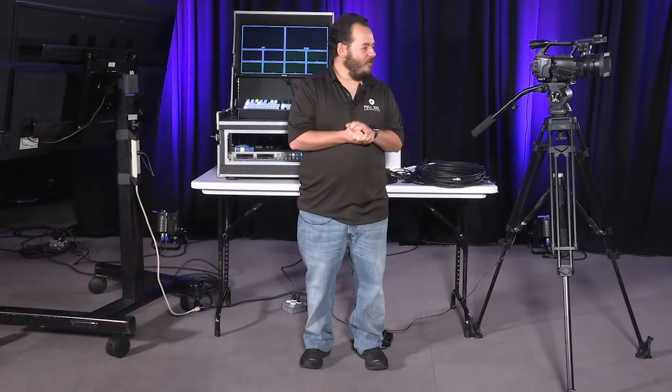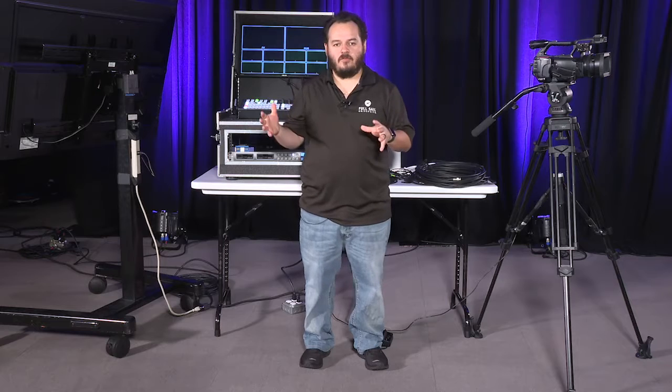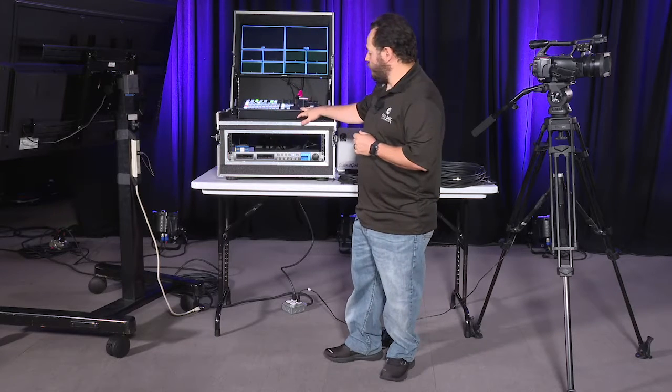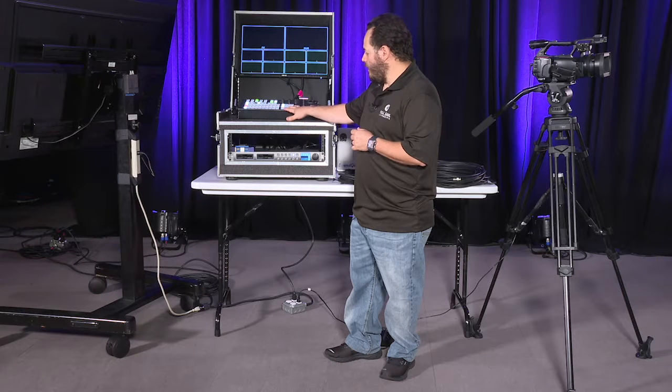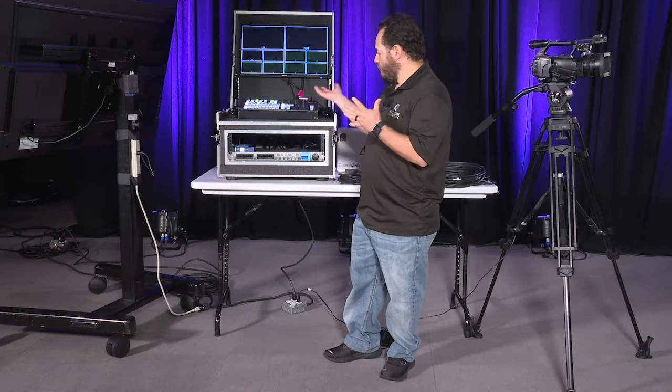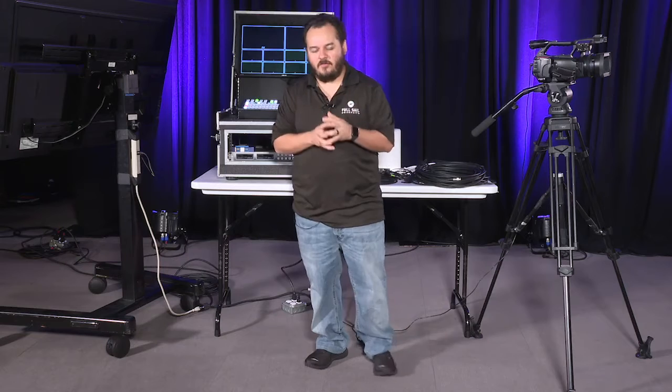Hey everyone, so today we're going to be connecting all of our devices into our raw switcher right here. As you can see, there is a video console here, or our switcher, that will bring all of our devices in here.